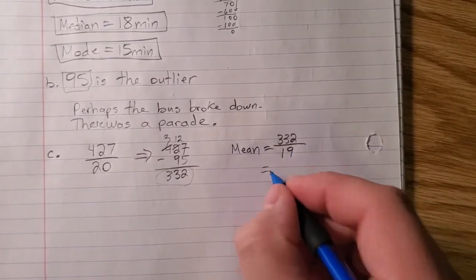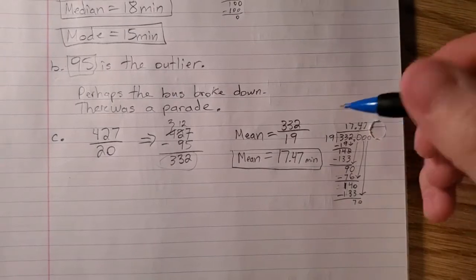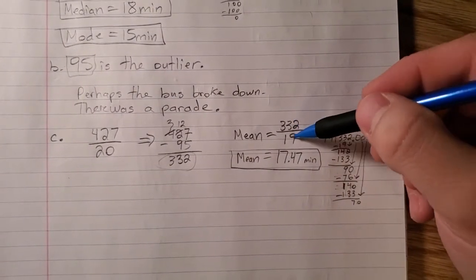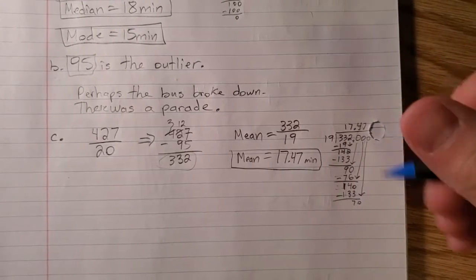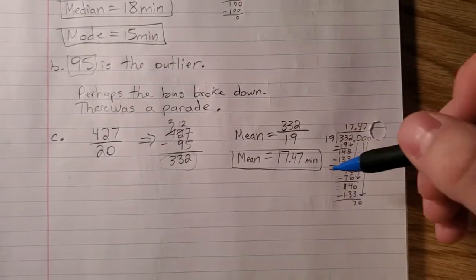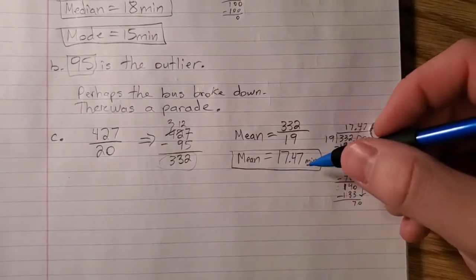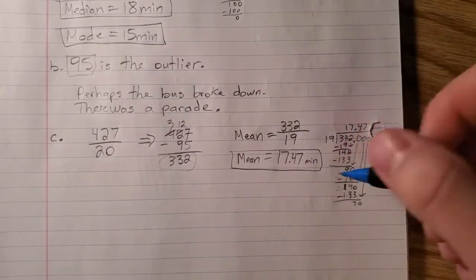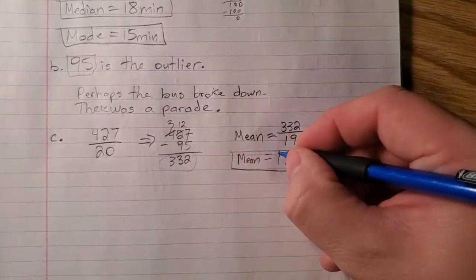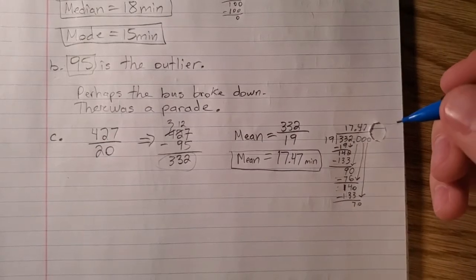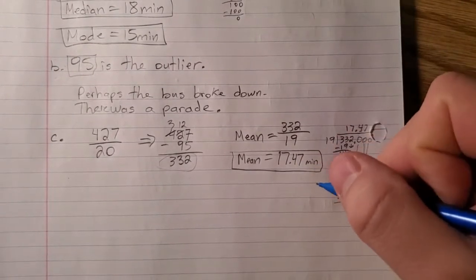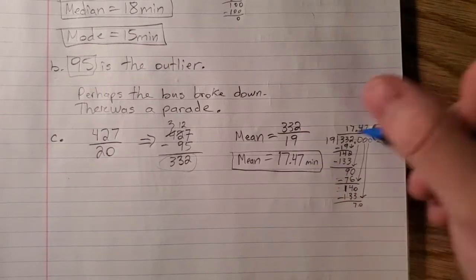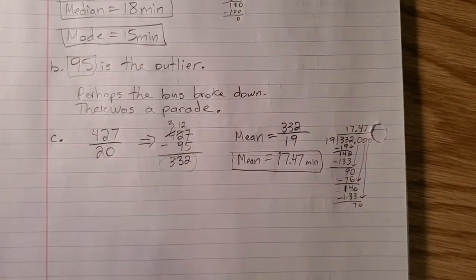So our mean is going to be, all right, so some long division, it's 332 divided by 19. You're going to get 17.47, and it would keep going. Once you got a couple decimal places when you're working with minutes, that's fine enough. If you want 17.5 or within that range, 17.5 is fine. 17.47 and something else at the end there, that's fine.